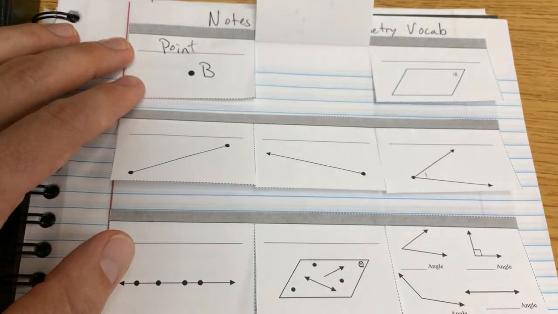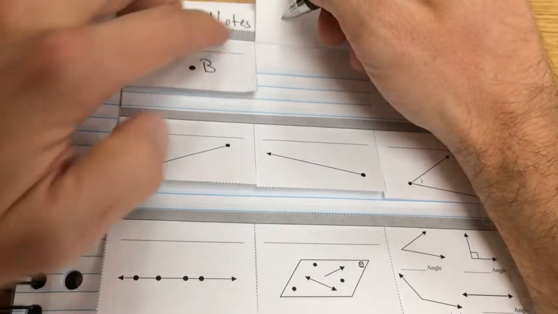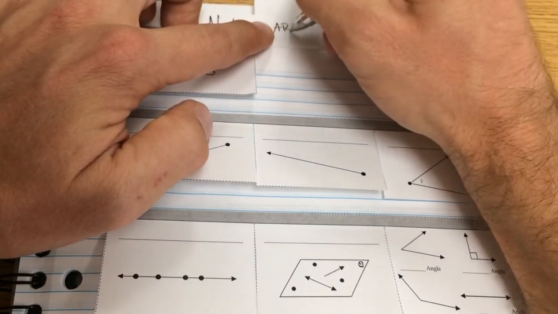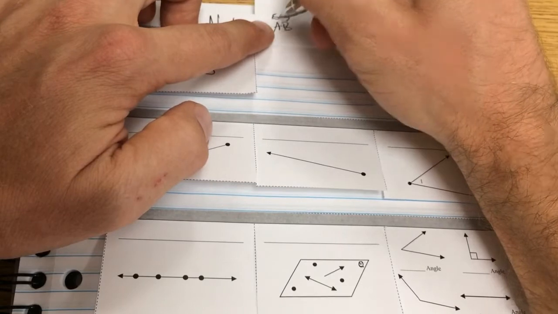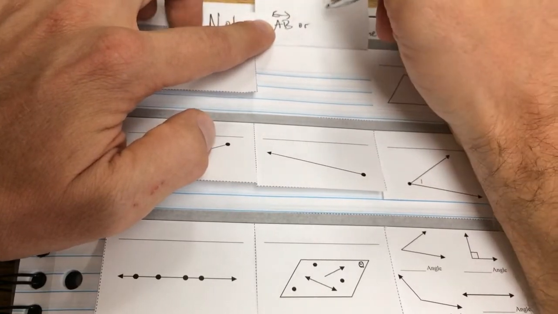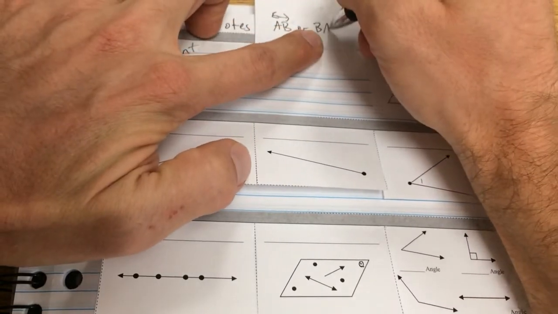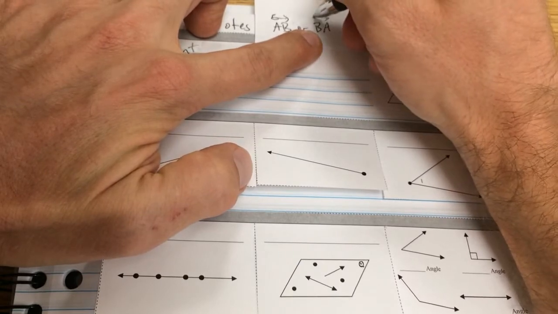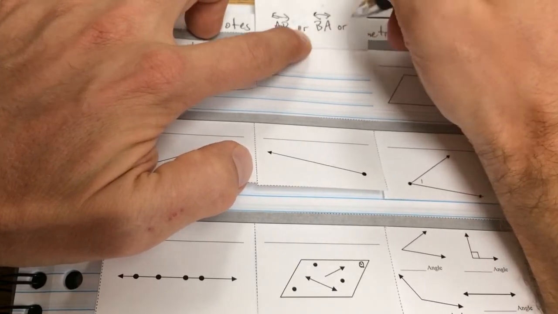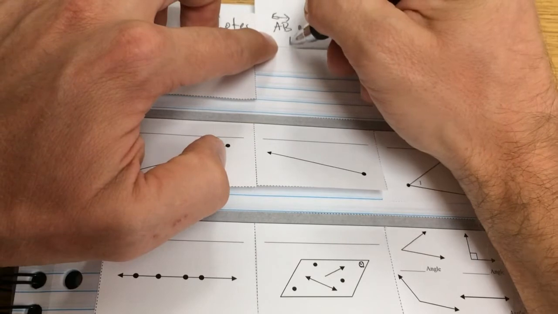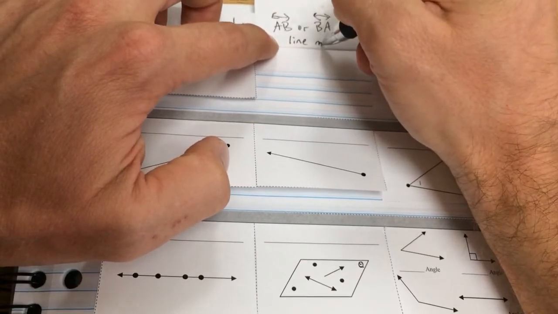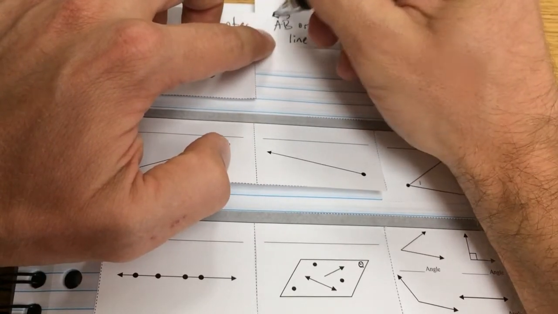I can call this line AB, with my line over top, or this can be line BA with my line over top, or we could write it out and say this is line M. One of those 3 ways would be correct.